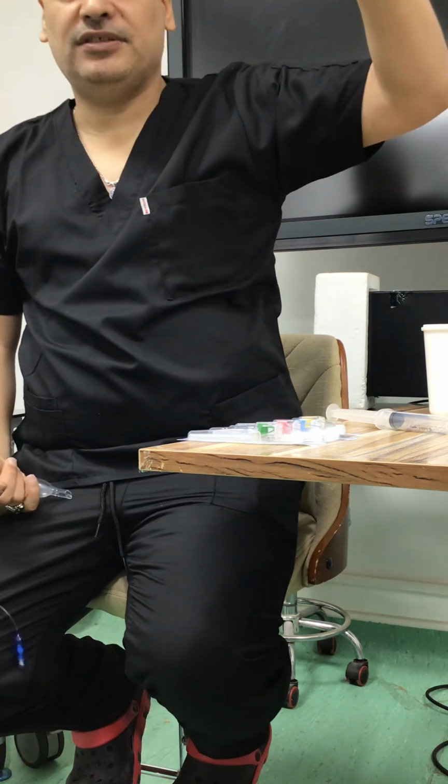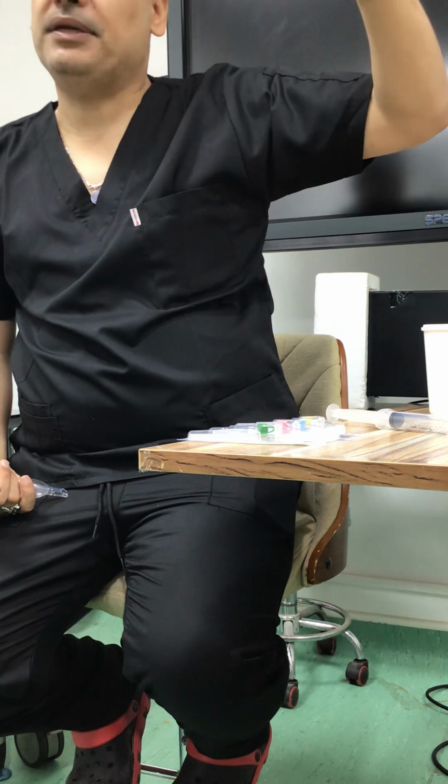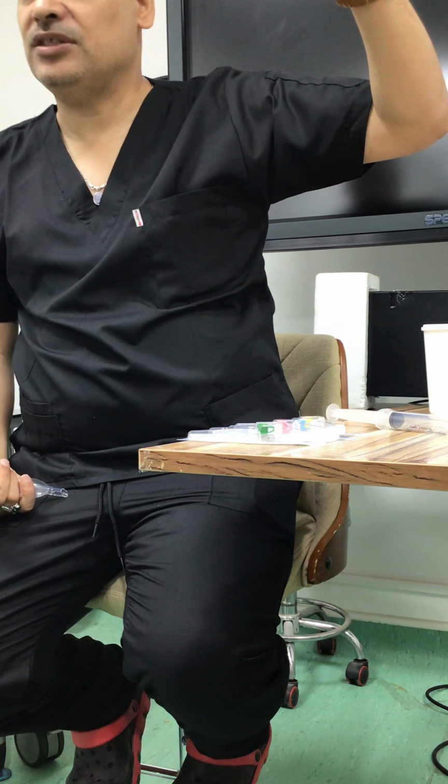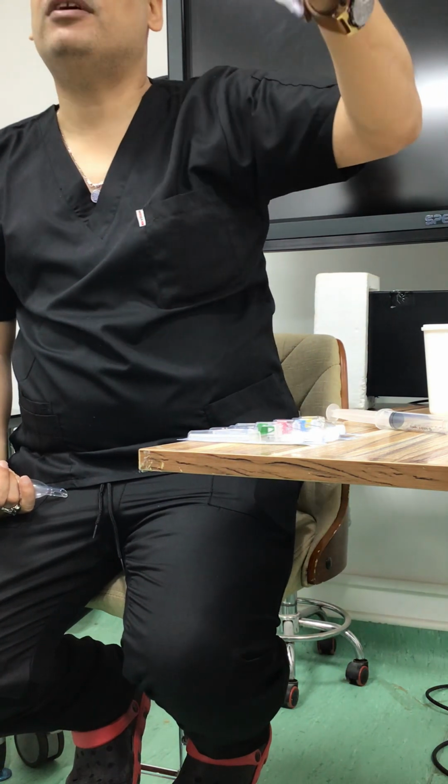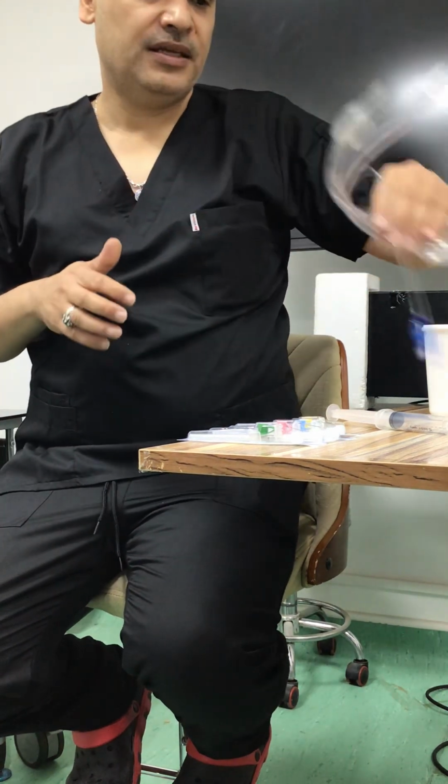When I used this type of endotracheal tube, the kink did not happen. So this is safer to be used in head and neck surgery.